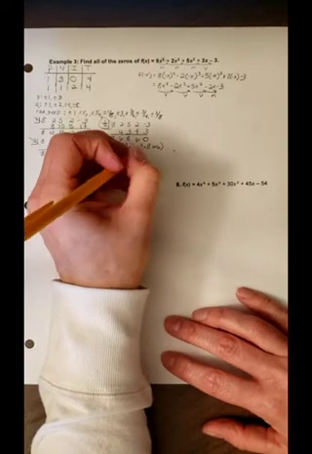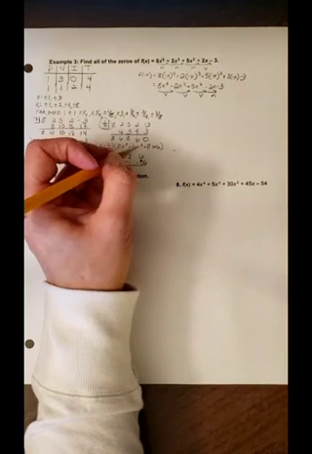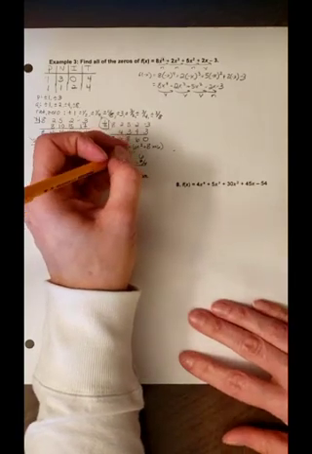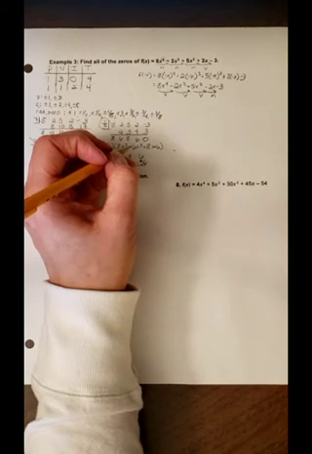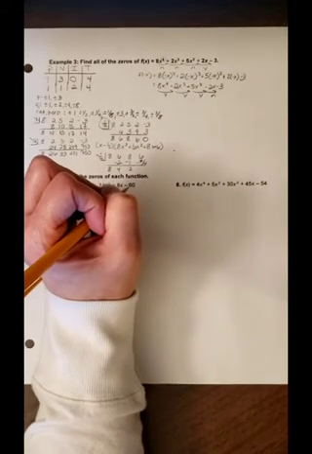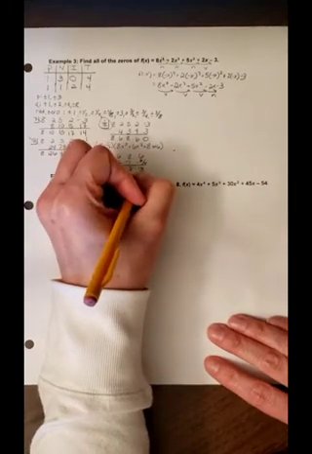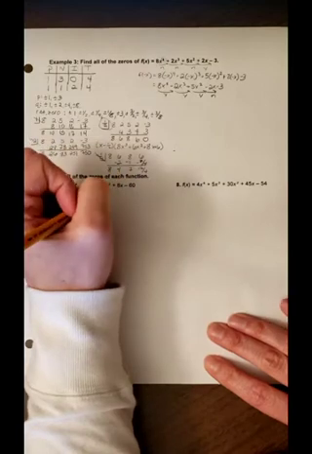6 minus 7/4 would be 17/4. You can just use your calculator to help you with that if you would like. Remember, you can keep it in fraction form and everything. So we'll say it's 17/4. Okay, so that's not it.